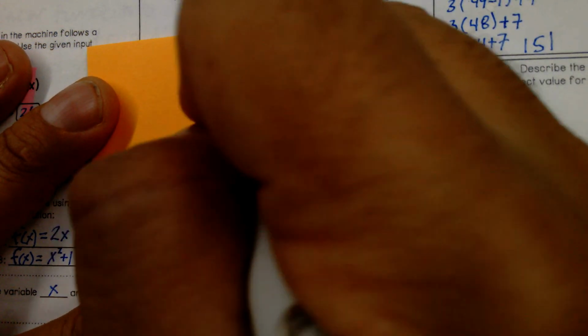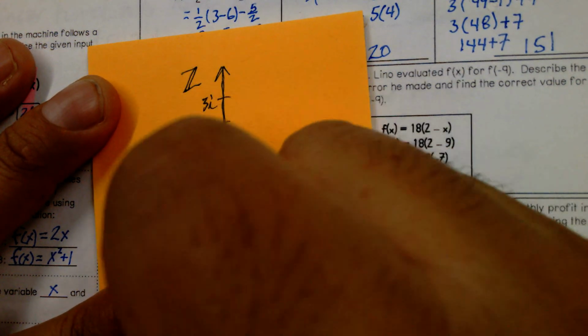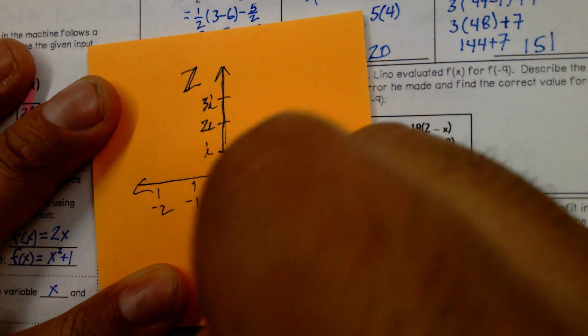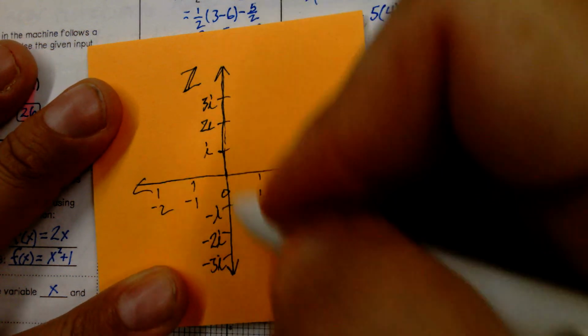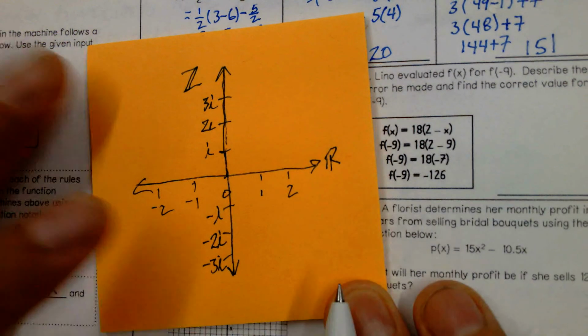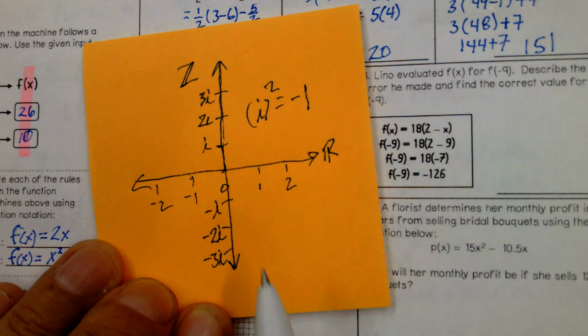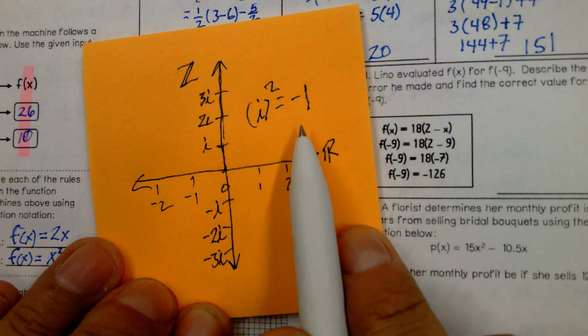And i, 2i, 3i. That i stands for imaginary number. And then you could have negative i, negative 2i, negative 3i. This number line does not exist anywhere on this. The only number they have in common is 0. Okay? And if you square these numbers, you get a negative. So that's actually the definition. i squared equals negative 1.